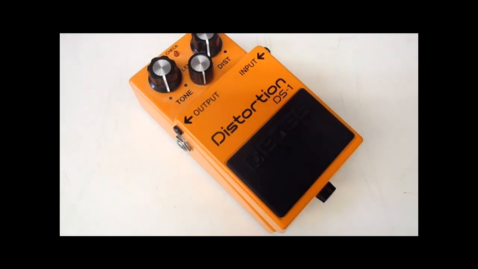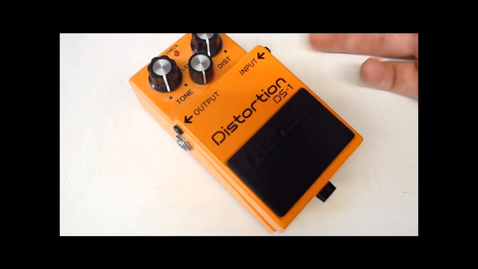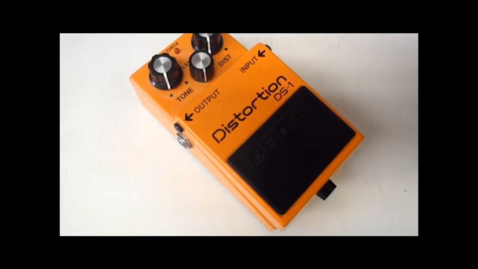So today what I want to do is actually show you the output waveforms of a distortion pedal, so you can actually observe what the distortion pedal does to the actual guitar sound wave. So let's get into it.